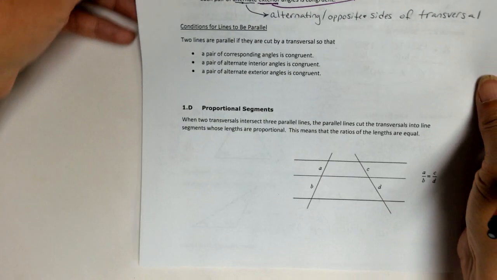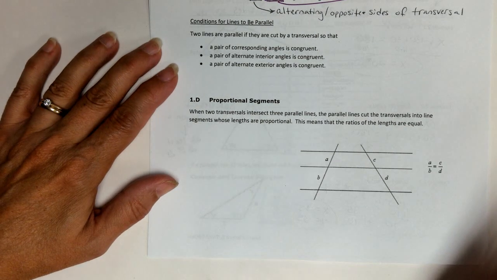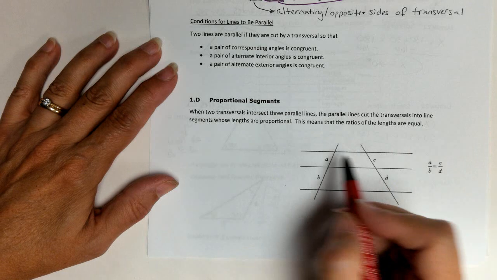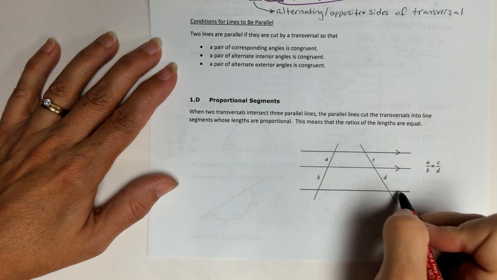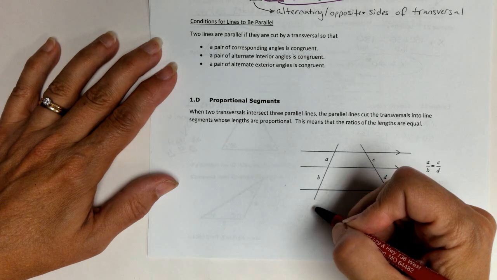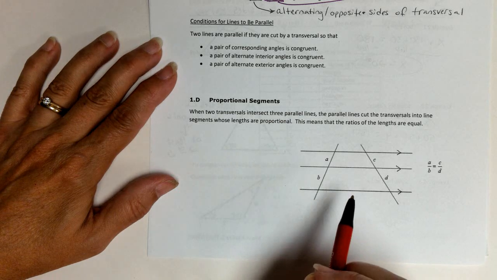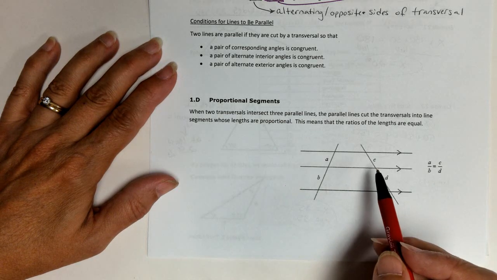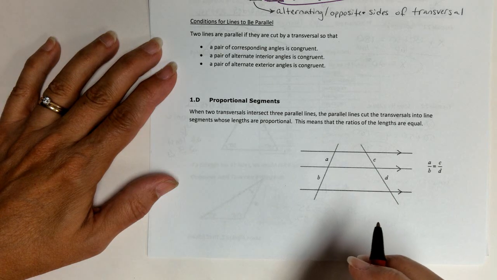Alrighty, almost done. Part D, proportional segments. When two transversals, now we have three parallel lines with two different transversals. There it goes across in there. When two transversals intersect three parallel lines, the parallel lines cut the transversals into line segments whose lengths are proportional.